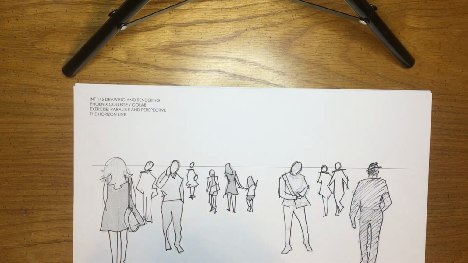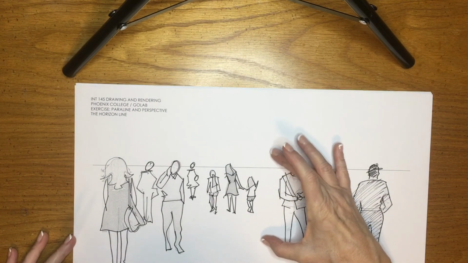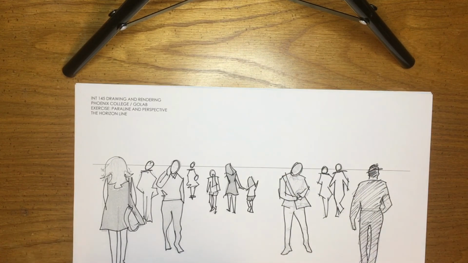So that's the end of the first exercise. It's just really trying to get yourself familiar with the horizon line and placing people on that horizon line. So again, people are 5 feet, adults to 6 foot something. Men's eyes will probably be a little above the horizon line. Women might just be right there at 5 feet.